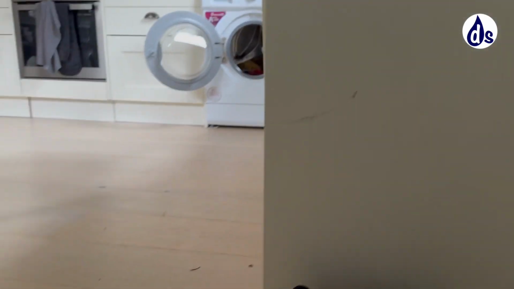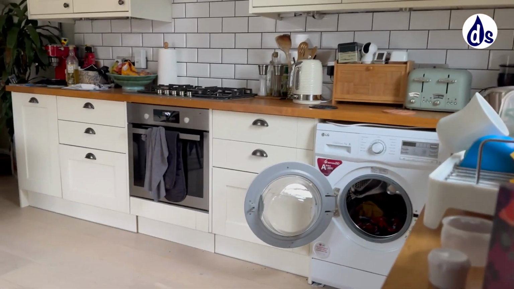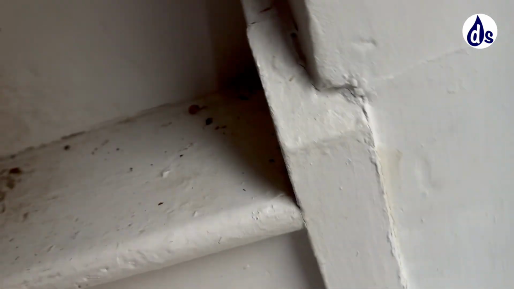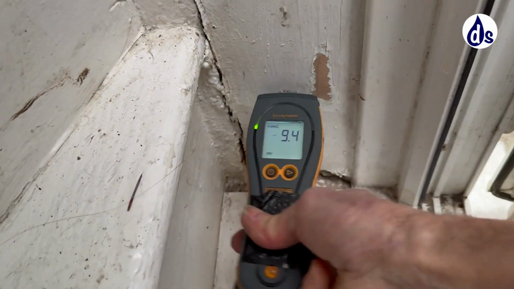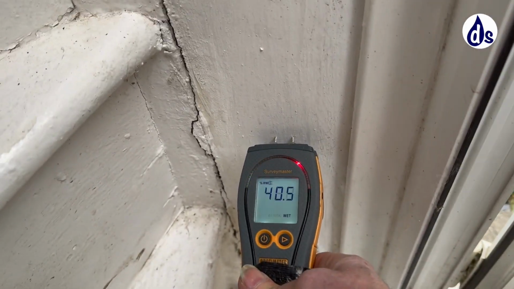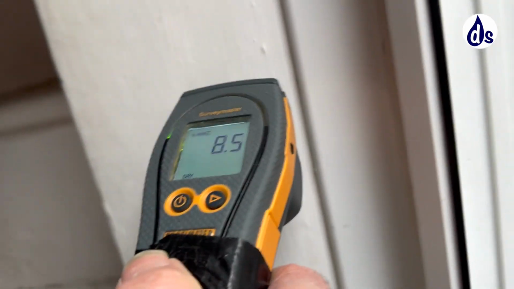So I'll give you some tips and tricks on that in order to pass it by surveyors. Most surveyors actually use this type, and it's showing damp there. And I'm afraid a typical surveyor is going to say you've got rising damp, but of course you haven't.